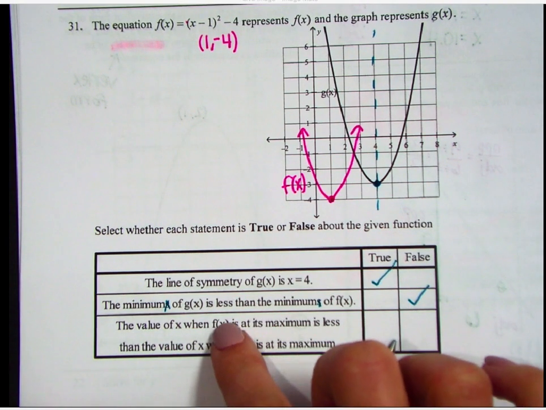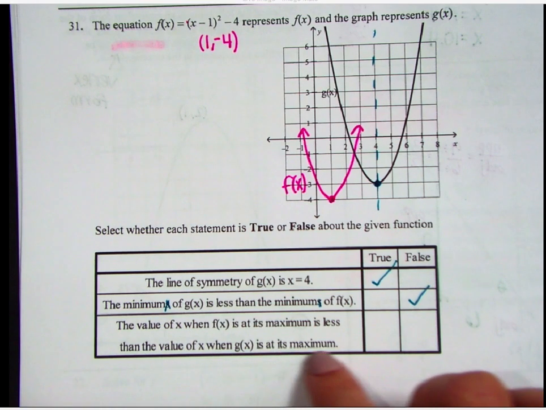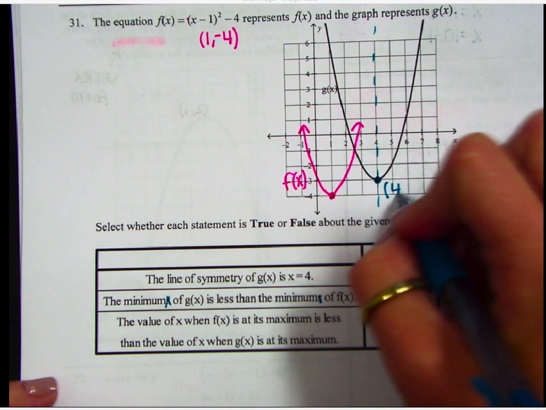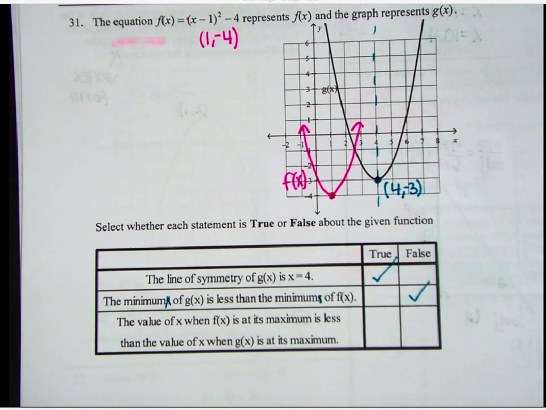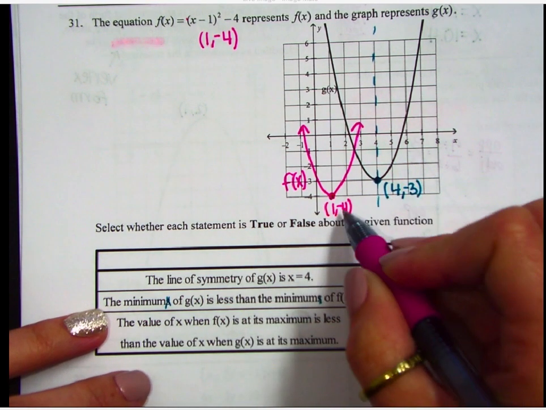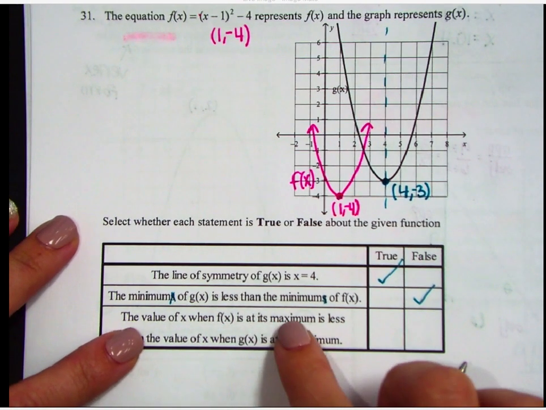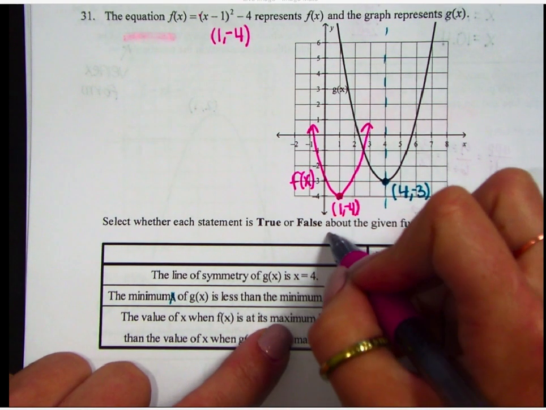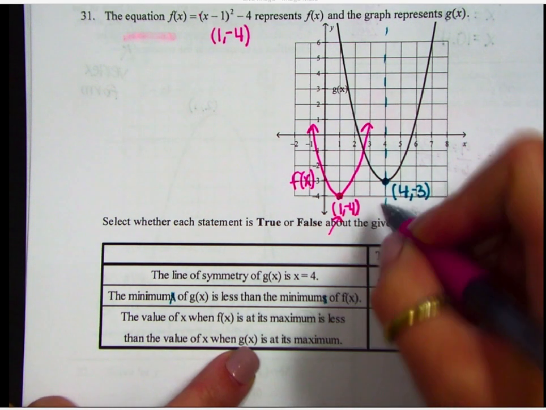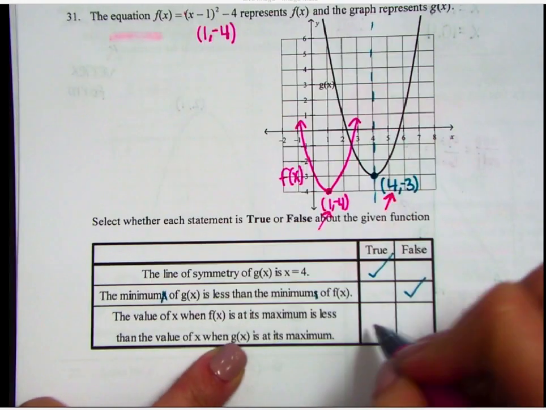The value of x when f of x is at its maximum is less than the value of x when g of x is at its maximum. So what we can do is write down the ordered pairs to maybe make it a little bit more visual. These are each of the vertex here, okay? So the value of x when f of x is at its maximum is 1, right? Is less than the value of x when g of x is at its maximum. Is that true? Is 1 less than 4? Yes.